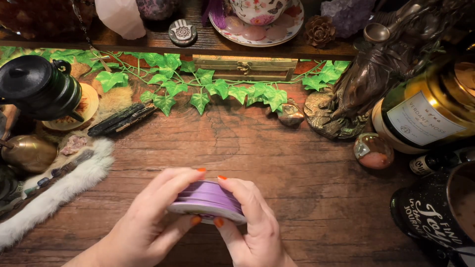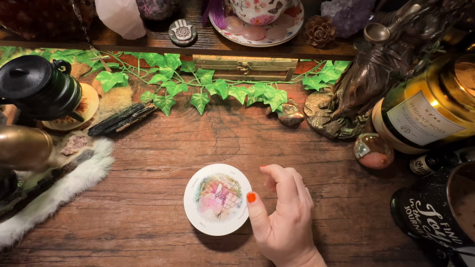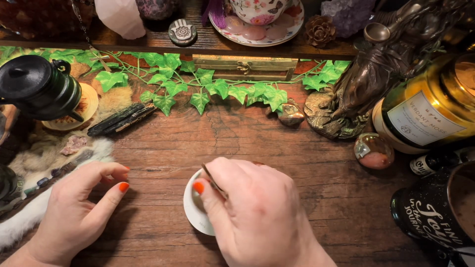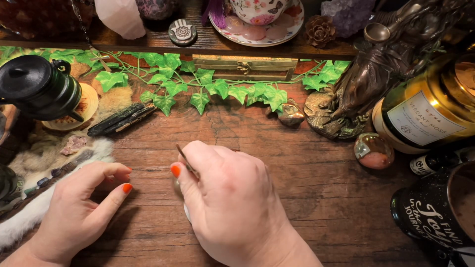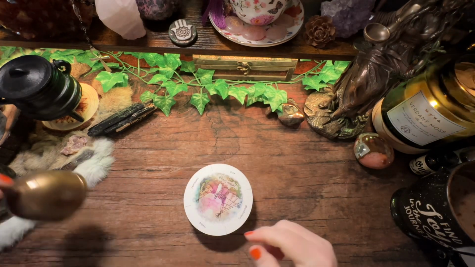I'd actually like to clear this deck too really quick. I'm clearing this from all the other readings. Thank you.